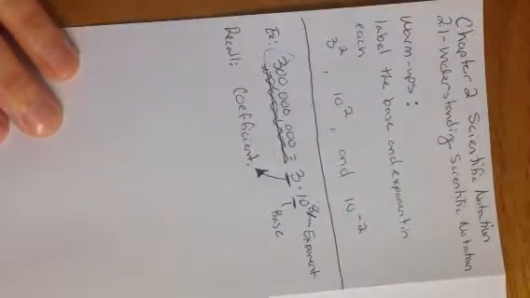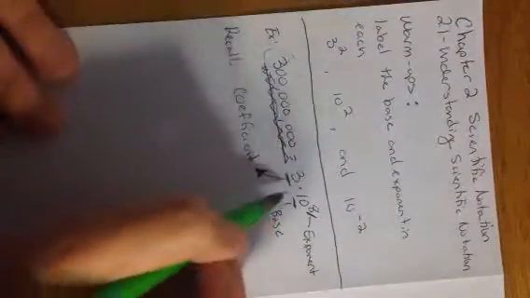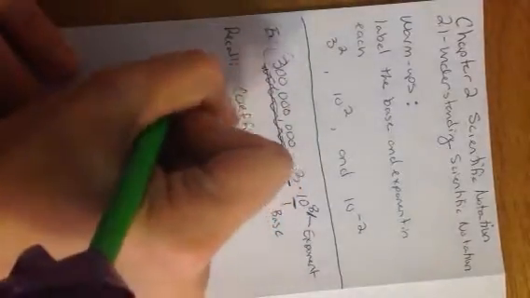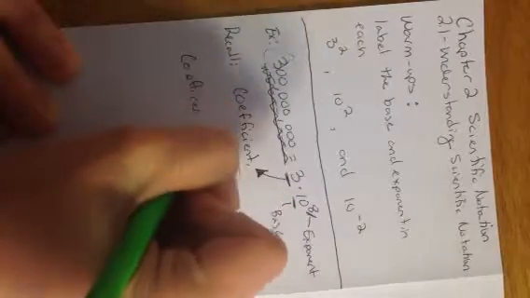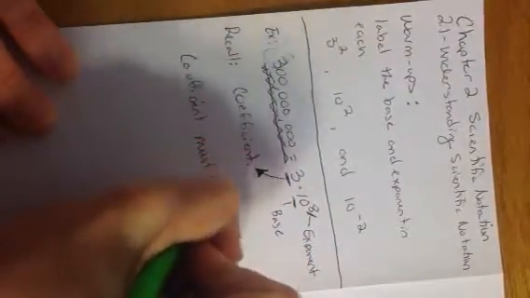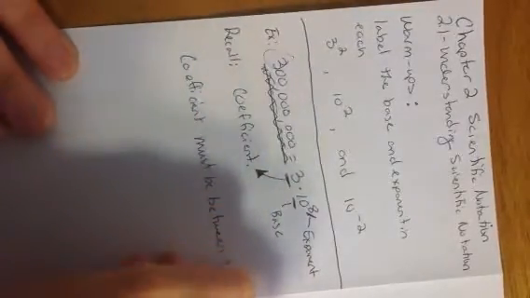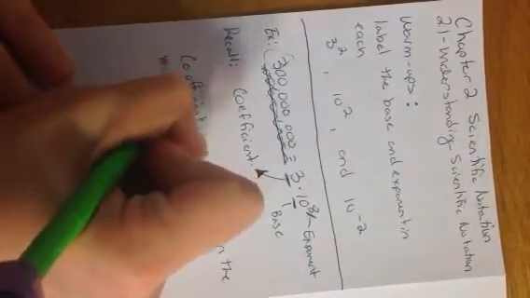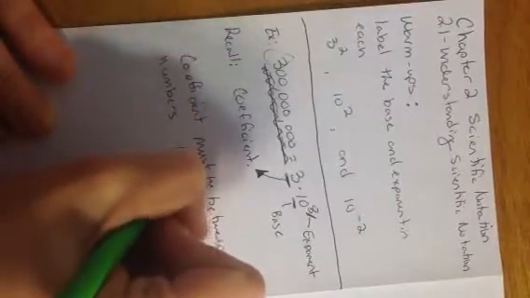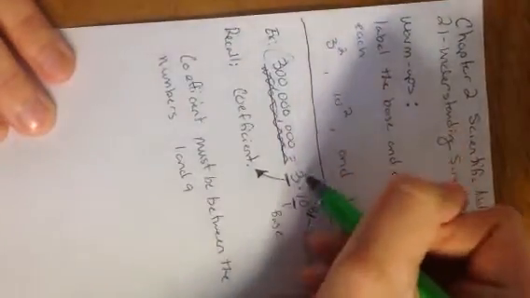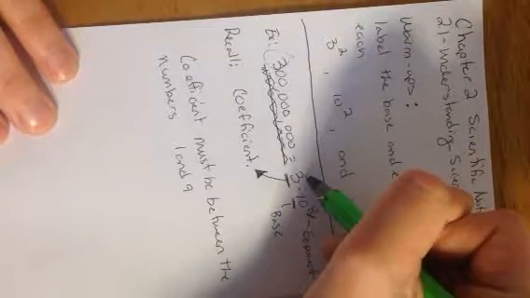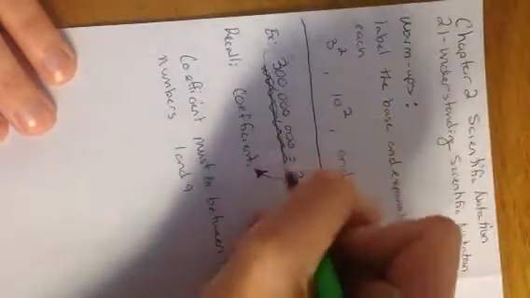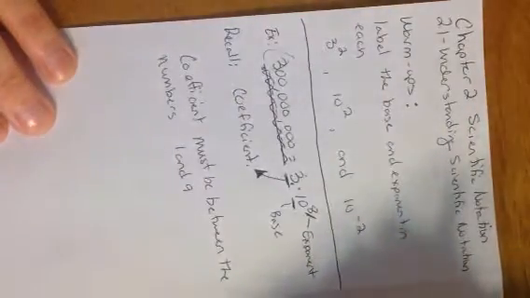Okay. And then remember, when you write a number in scientific notation, the coefficient must be between the numbers 1 and 9. So this number right here can't be 0, and it can't be 10, 11, 12, or anything bigger than that. Okay, it has to be the number between 1 and 9. So that's the number in front of the decimal place as well, okay?